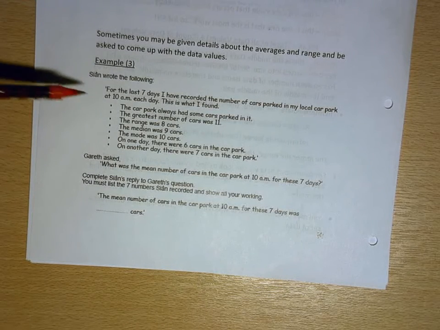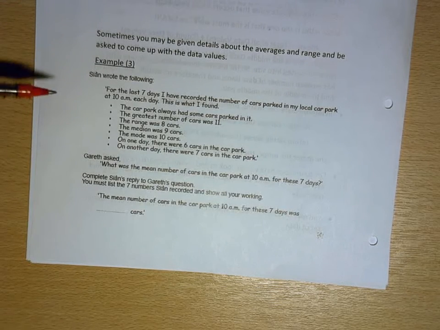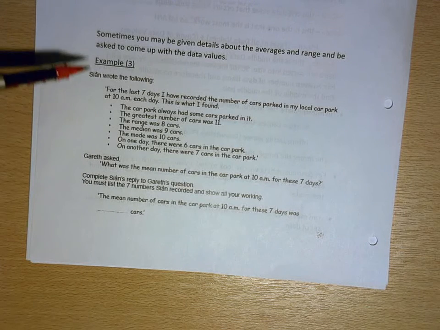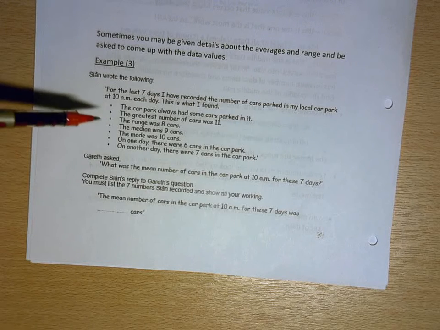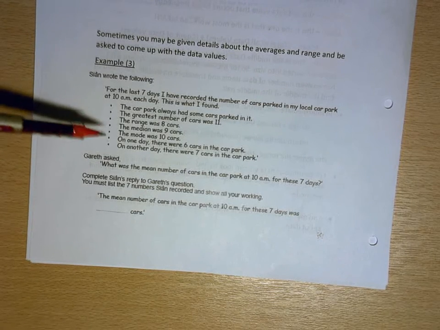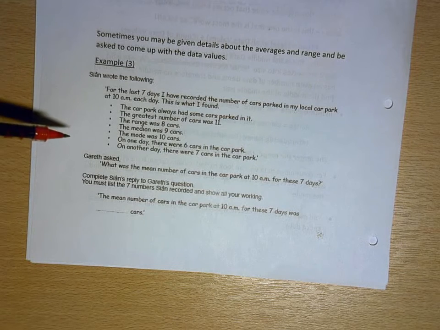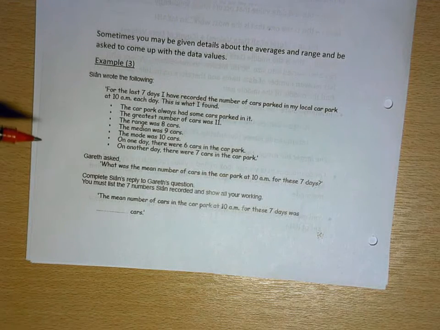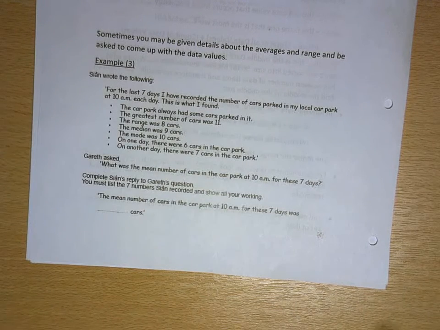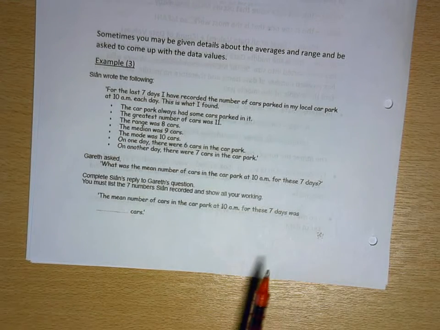Sean wrote the following: for the last 7 days I've recorded the number of cars parked in my local car park at 10 AM each day. This is what I found. So the car park always had some cars in it. The greatest number of cars was 11, the range was 8, the median was 9, the mode was 10. On one day there were 6, and on another day there were 7 cars in the car park. Gareth asked, what was the mean number of cars in the car park at 10 AM for these 7 days? Complete Sean's reply to Gareth's question. You must list the 7 numbers Sean recorded and show all the working.